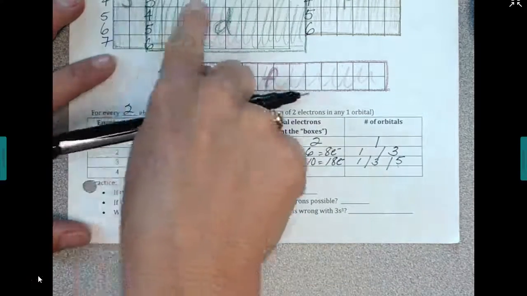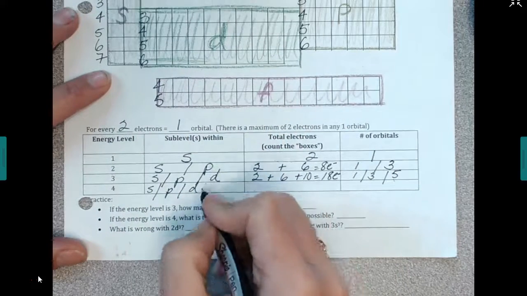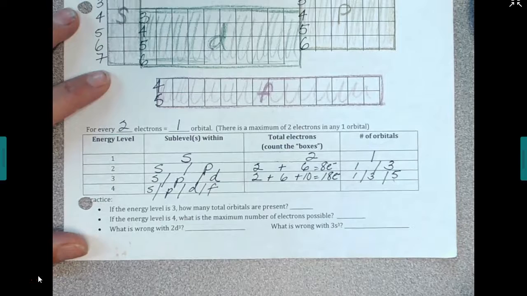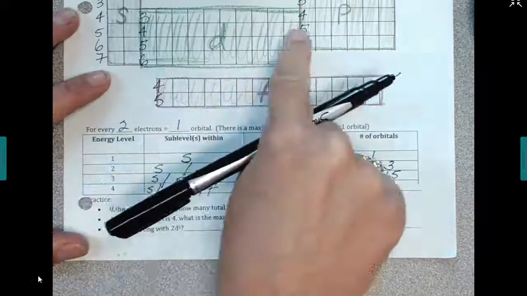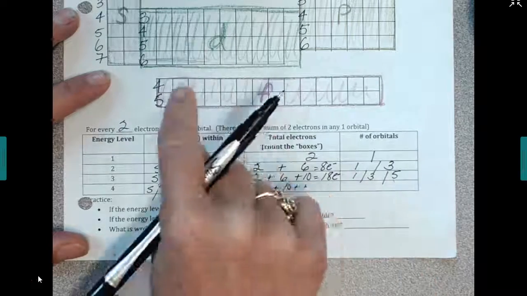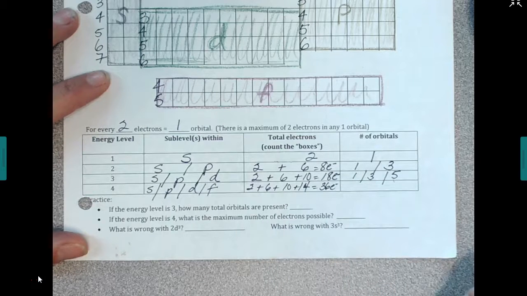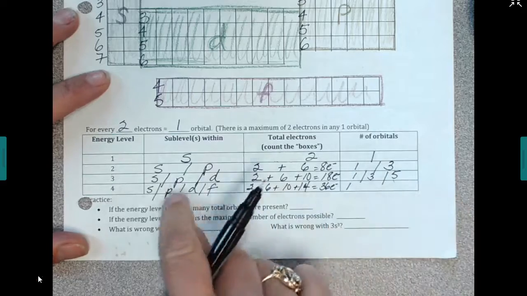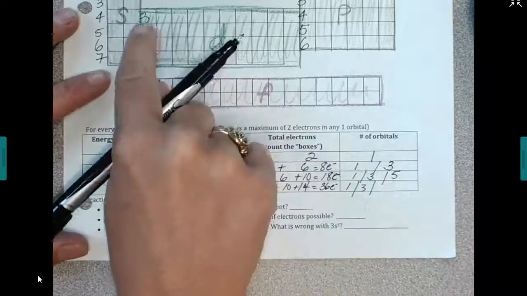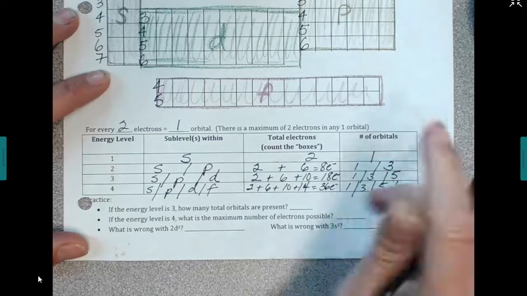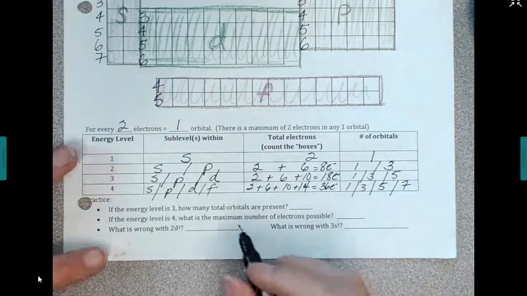Energy level 4. So we go across again. We're going to have S, P, D, and don't forget the F's down here. So we have S, P, D, and F. Total electrons, again, will be 2 plus the 6 from P plus the 10 from D plus the 14 in F, for a total of 36 electrons. Now, how many orbitals do we need? We're going to have 1 in S, 3 in P, because 6 divided by 2 is 3. D, we're going to have 10 divided by 2 is 5, and 14 divided by 2 is 7 orbitals for F.